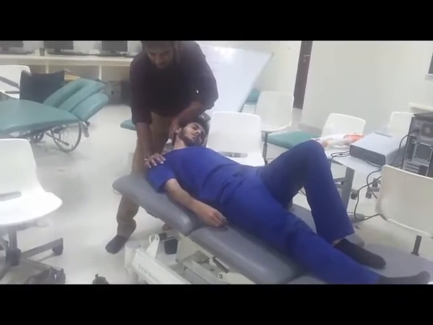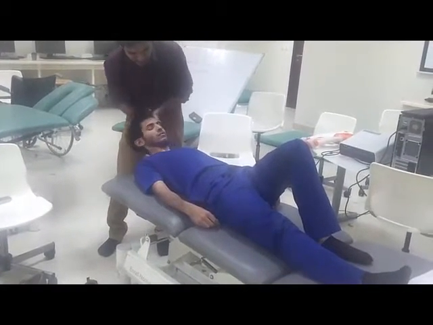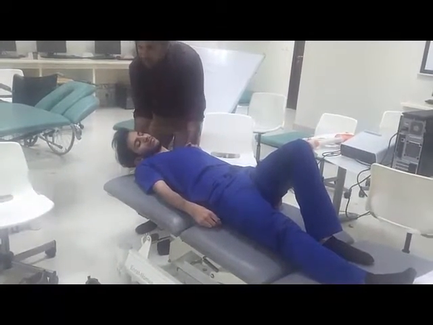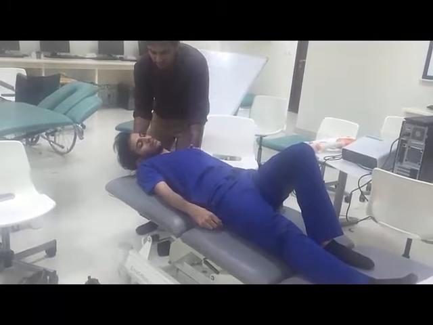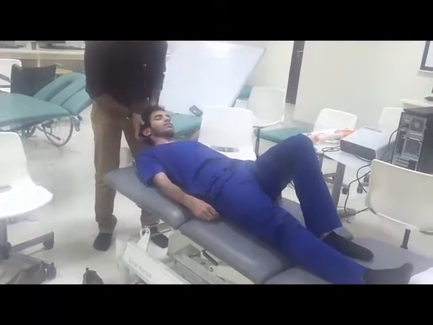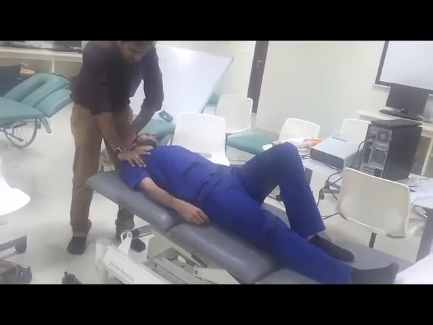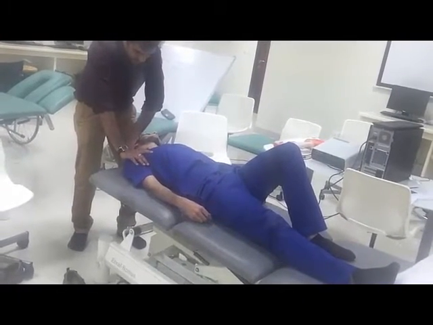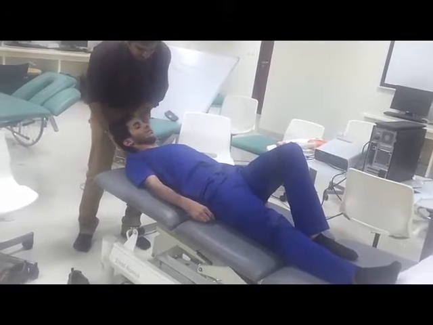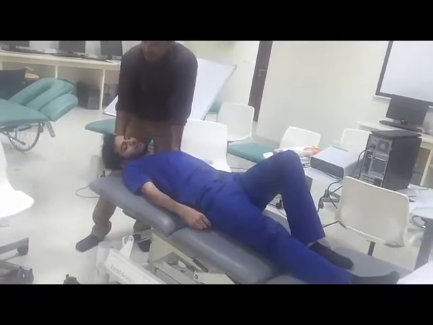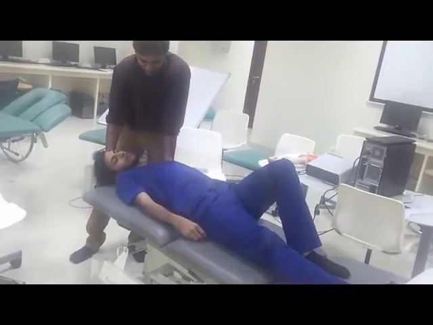Understand what I am talking? Okay? And the same thing, we have to stretch in the opposite side. Okay? And the same thing. Make sure that, okay. These are some of the stretching exercises where you can do for patient with torticollis.